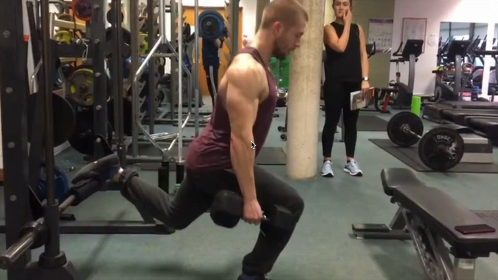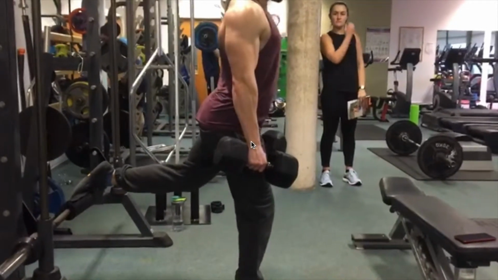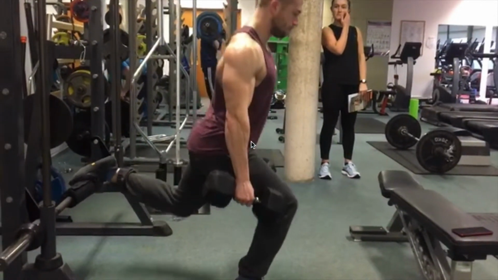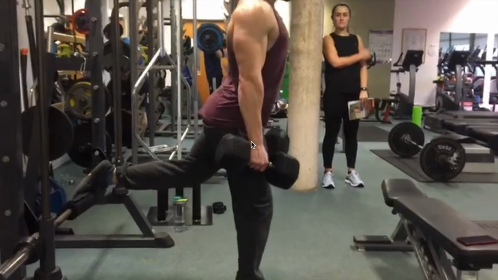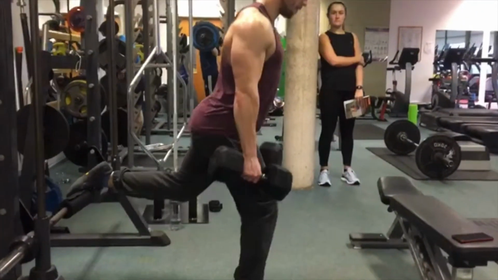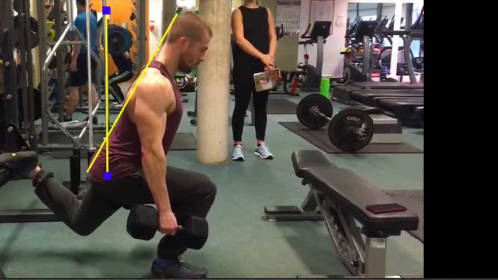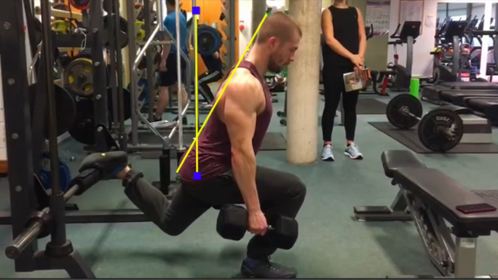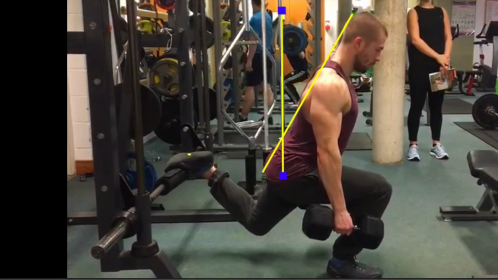Given that he has now addressed those restrictions, simply cueing this athlete to keep as upright as possible at the top position and to slowly descend should correct this error, at least in the initiation phase of the movement. It may take more practice for him to maintain this position throughout the entire movement over many reps.